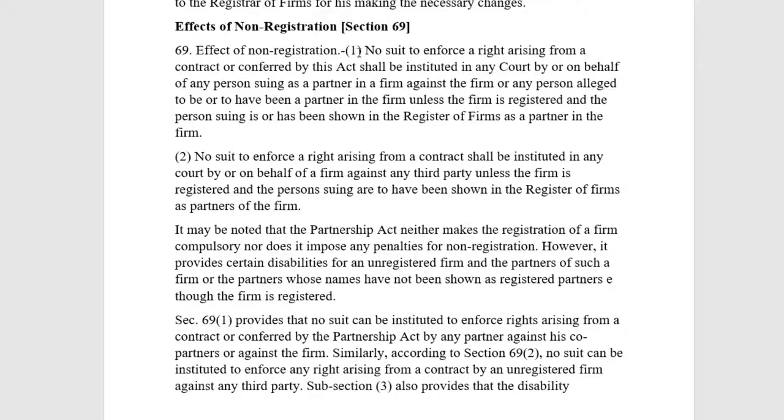With regard to this aspect, no suit to enforce a right arising from a contract or conferred by this Act shall be instituted in any court by or on behalf of any person suing as a partner in a firm against the firm or any person alleged to be or to have been a partner of the firm. That means, under section 69 we can see mainly two things. First, no suit by a partner against the firm or partners, and second, no suit by the firm against third parties. So these two things we can see under section 69.